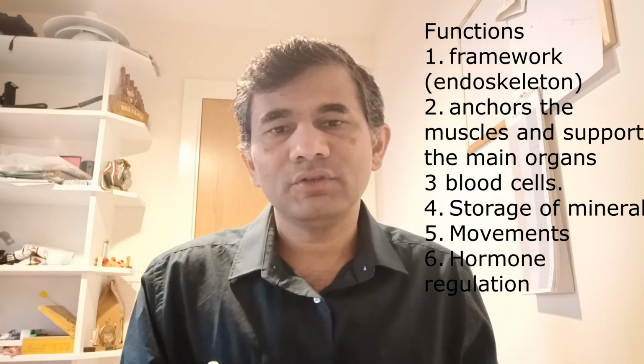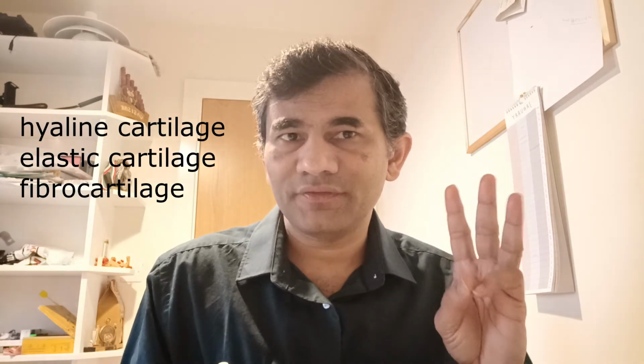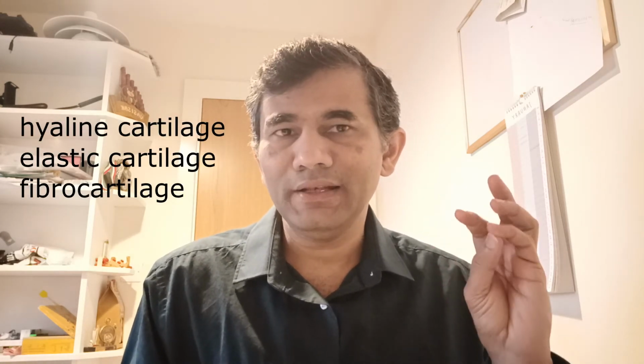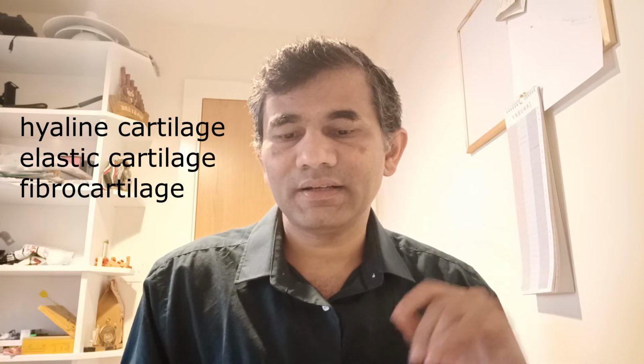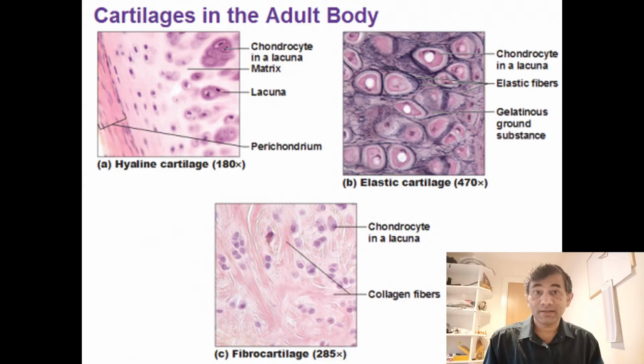Now let us look at the second type of skeletal connective tissue, that is cartilage. Now cartilage are of three types. These are hyaline cartilage, elastic cartilage, and fibrocartilage. You don't need to go into details of these cartilages at this stage. Just know that there are three types of cartilages. Now structure, because it's a skeletal connective tissue, has got three parts: cells, matrix, fibers.